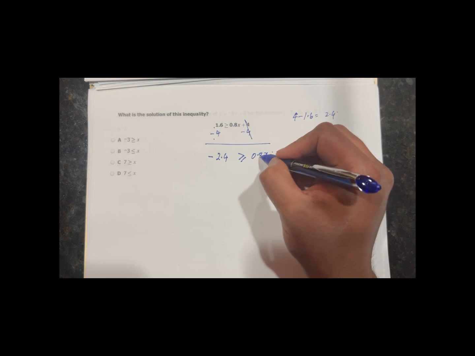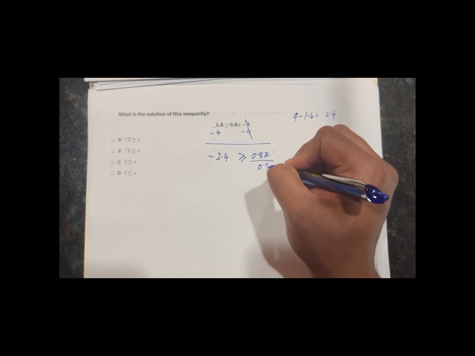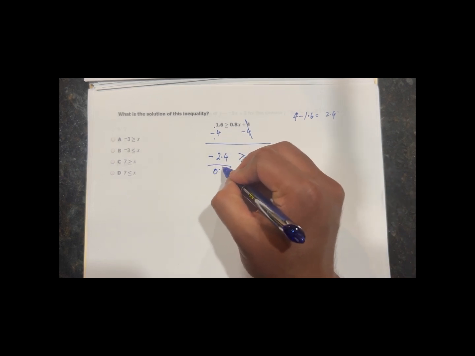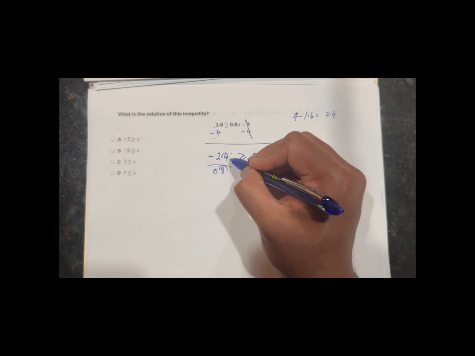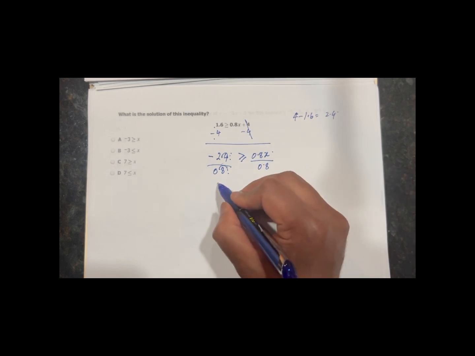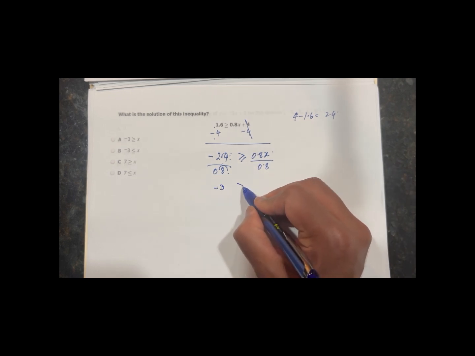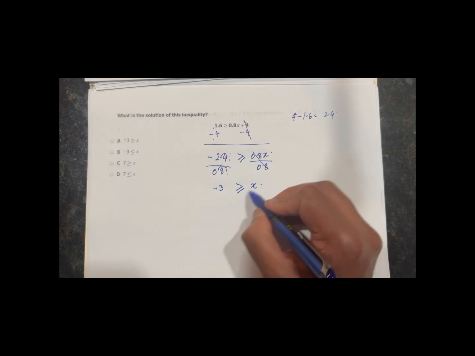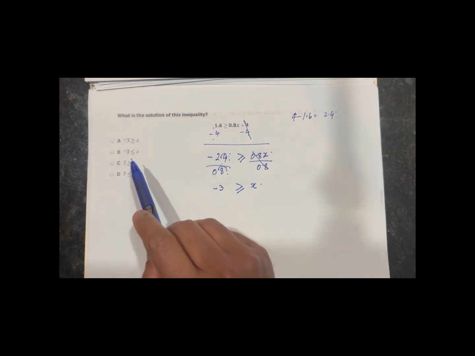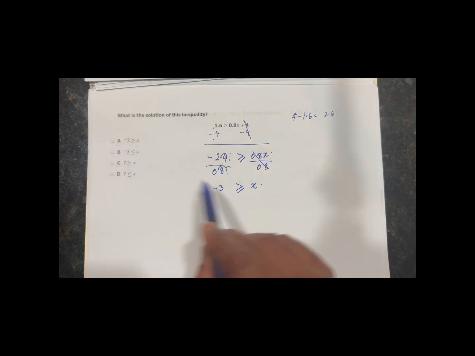Now you want to get rid of this 0.8. I'm going to divide that by 0.8. Since it's a decimal, you can bring the decimal over on the numerator and denominator on each side. So that's negative 3 is greater than or equal to x. This thing goes away. So this is your answer: negative 3 is greater than or equal to x. This one.